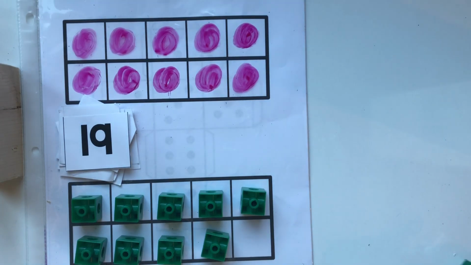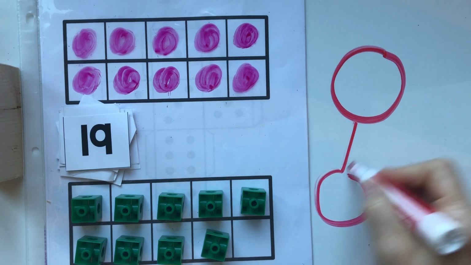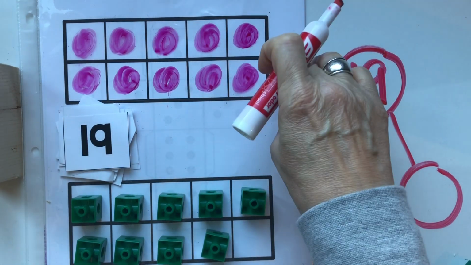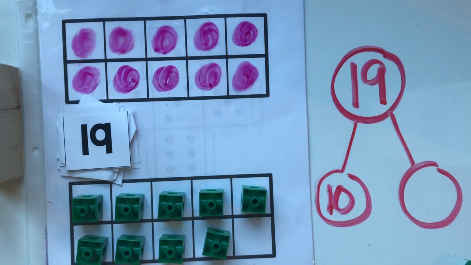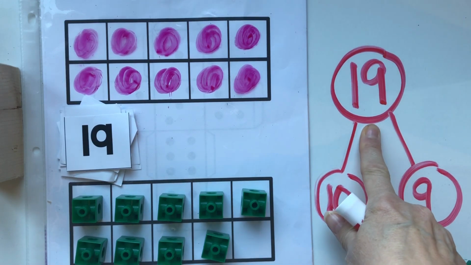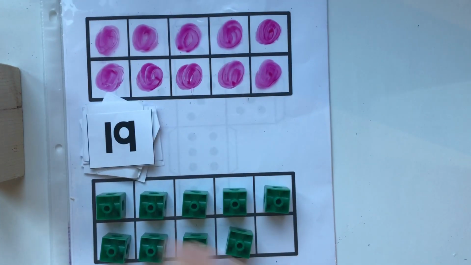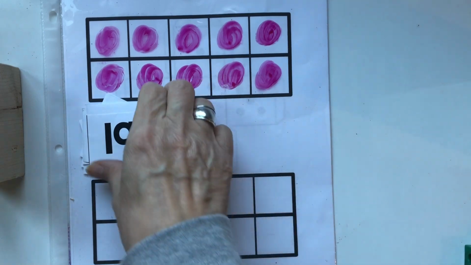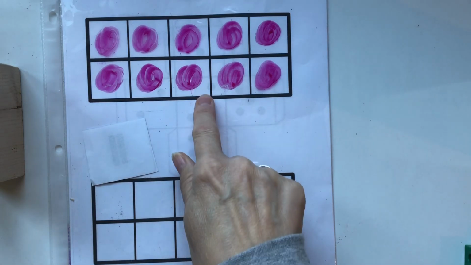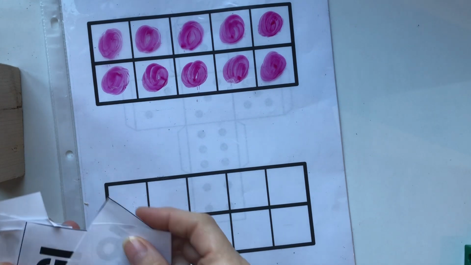Now look over here, I'm just going to put the teen number, I'm going to make a number bond. Here's the number 19. And let's look at the parts. How many in this part? Well, that's right, 10. And this part, 9. Look at that, 10, 9 is 19. Very good. We're also very good at number bonds. Now, I'm just going to slide those off, but I'm not going to erase my counters in this 10 frame because remember, every teen number begins or starts with a 10 group.